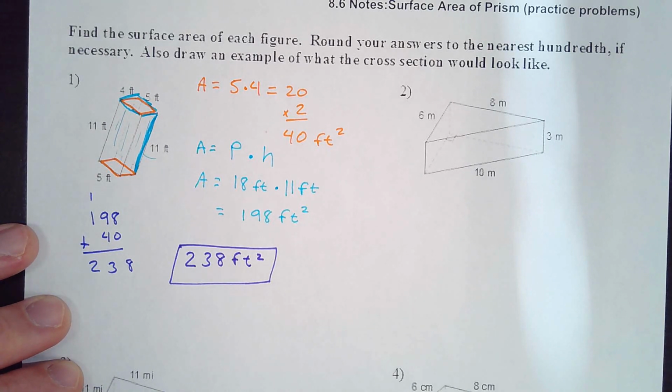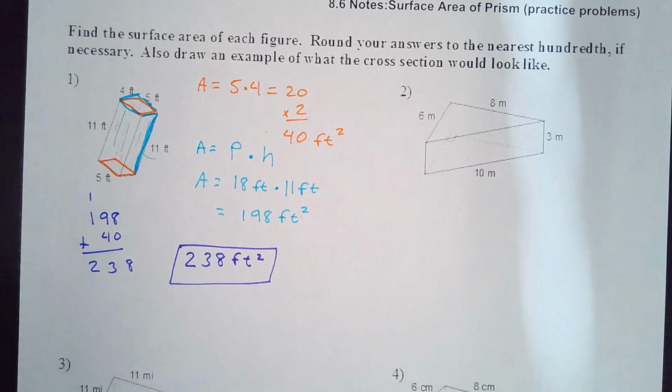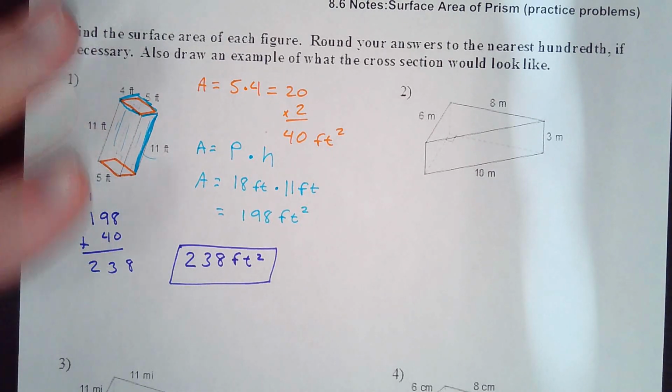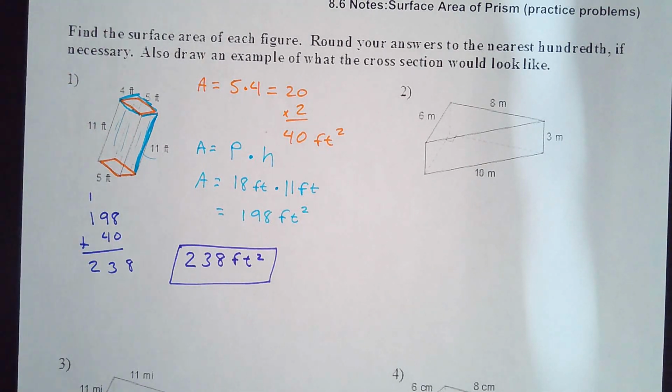And just a quick reminder of what surface area is. The way I always like to explain it is there's kind of two things, surface area and volume. Surface area is talking about if I wanted to paint this object, how much area would I have to cover? Volume would be talking about how much I could fit inside of it.